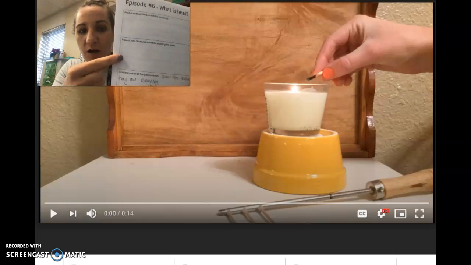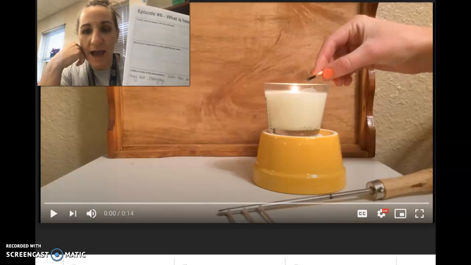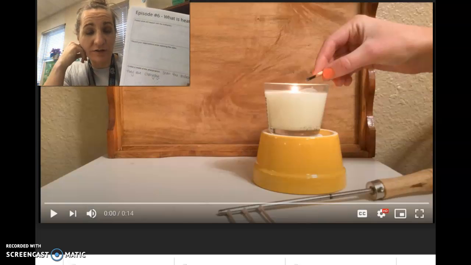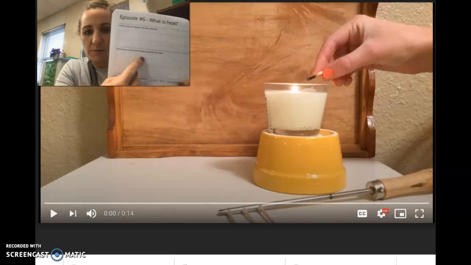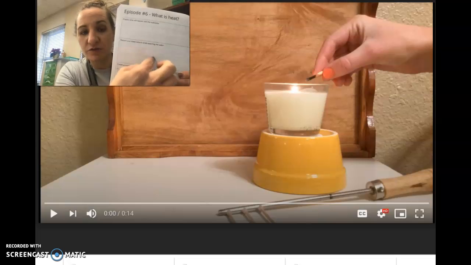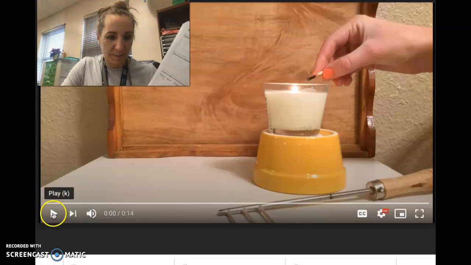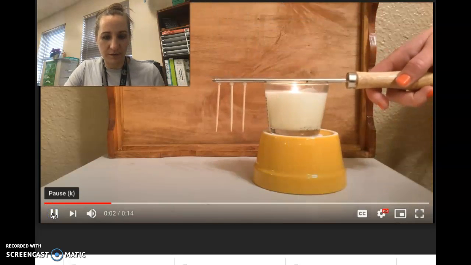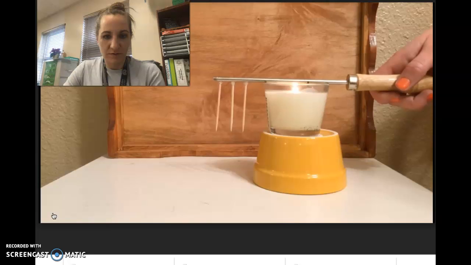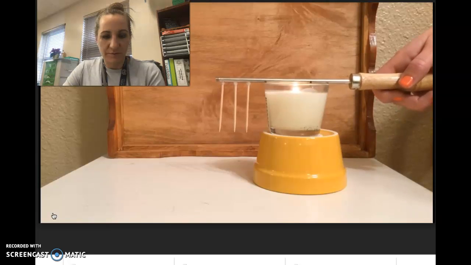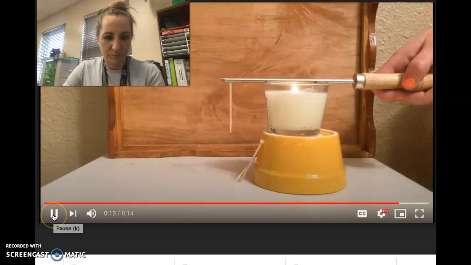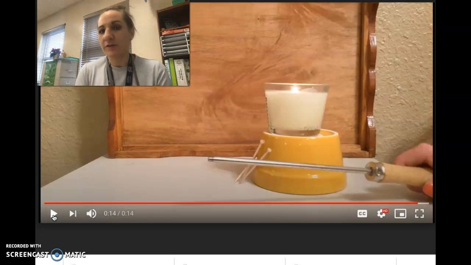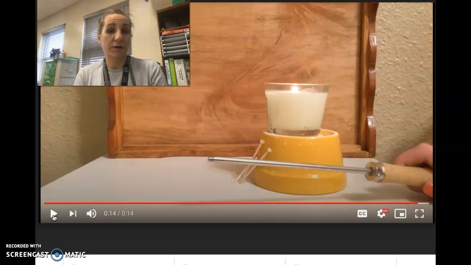You are going to also draw right here what happens. It's kind of a really quick video, so definitely watch it a few times. You're going to draw the candle, the flame, the metal rod, and then the toothpicks, and then draw what's happening. All right, so you saw what happened. Draw what happens.